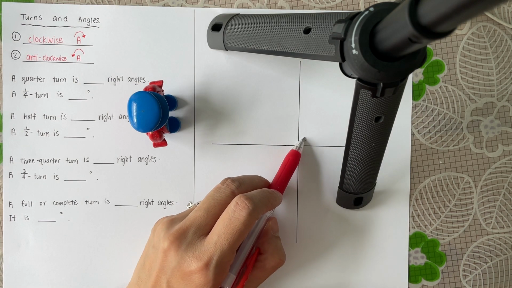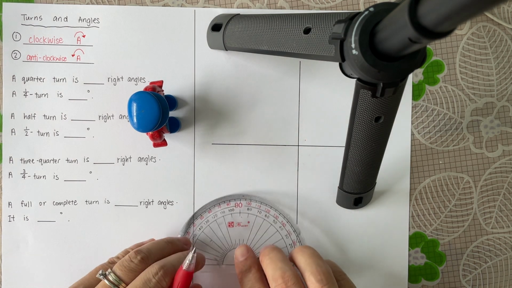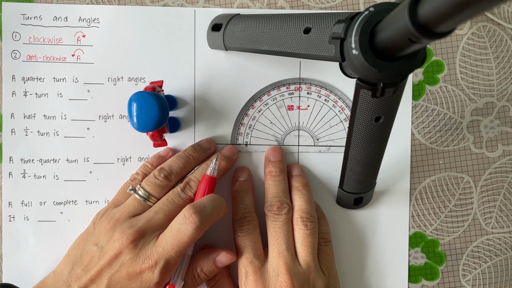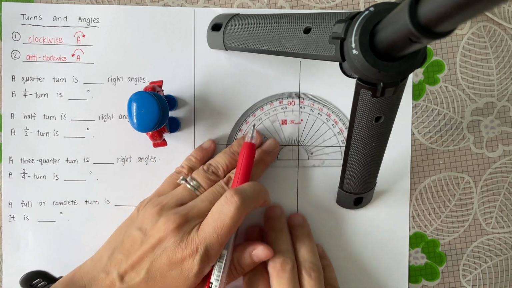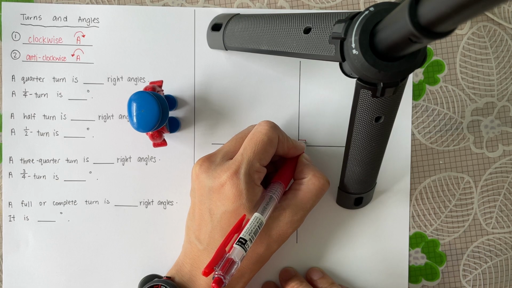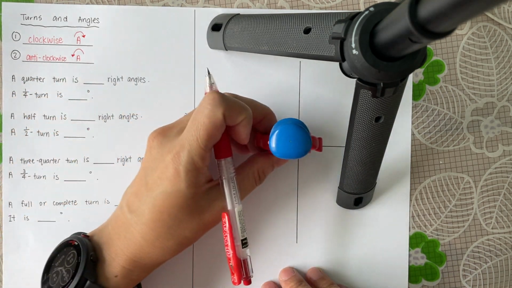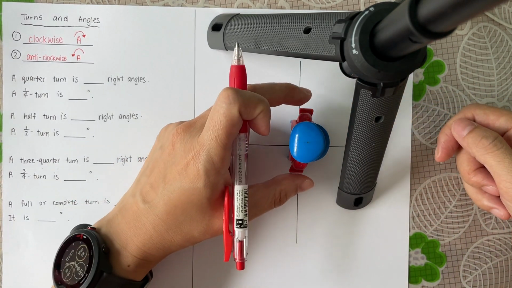Now, what is this angle? If you can recall what you have learned in the earlier topic, you will recognize that this is indeed a right angle. This is 90 degrees. So he would have turned at a 90-degree angle.